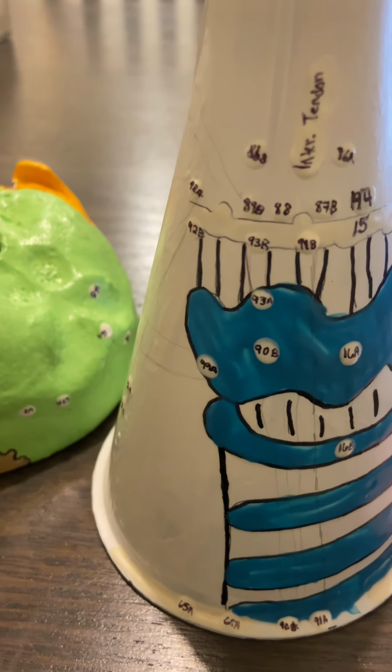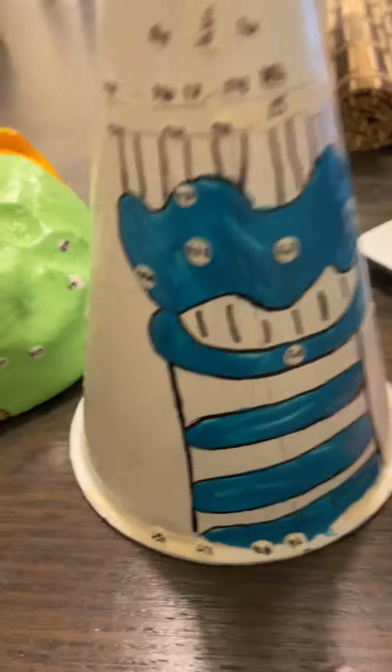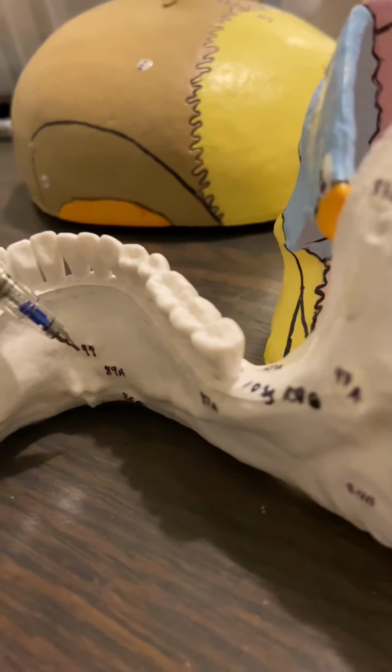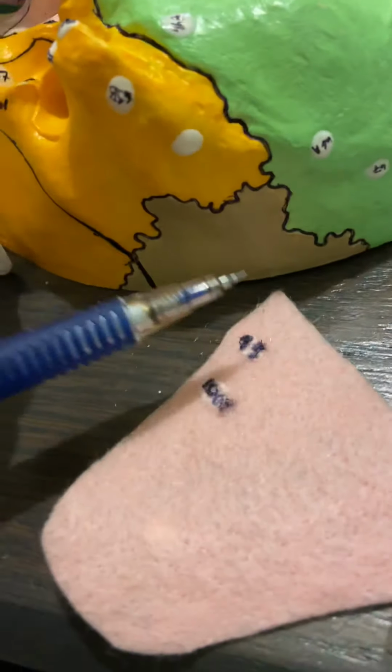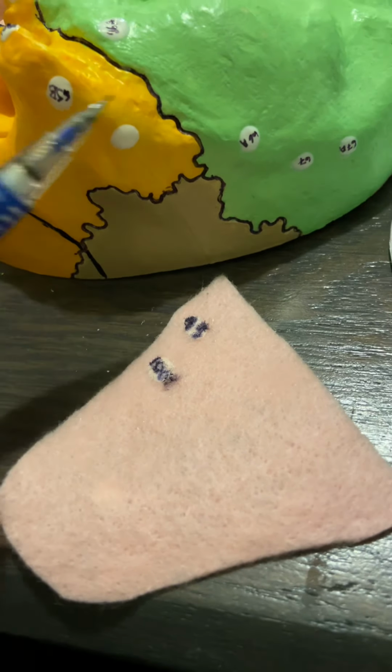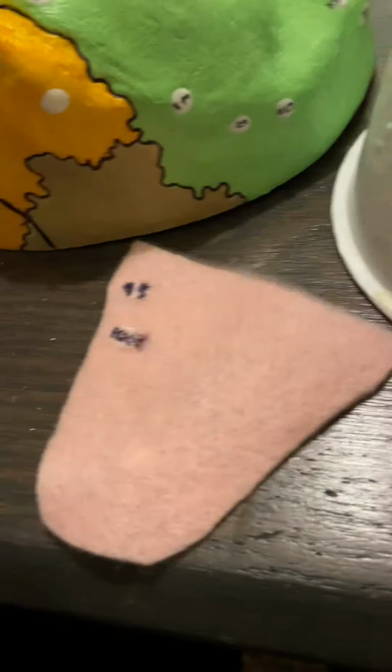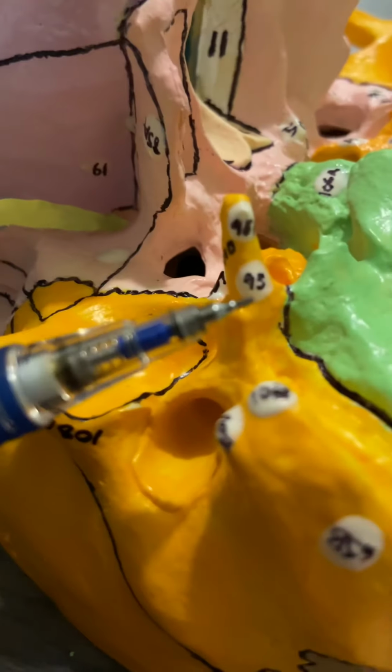And then we have the genioglossus, which is right over here, 94. And also on the back of the tongue, 94. And then we have 95, which is the styloglossus, which can be seen on the dorsal, 95. And then also in here, 95.